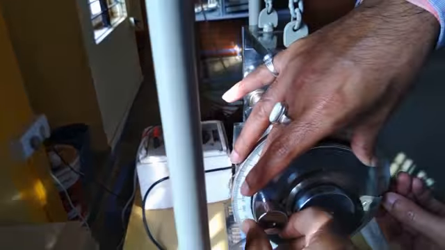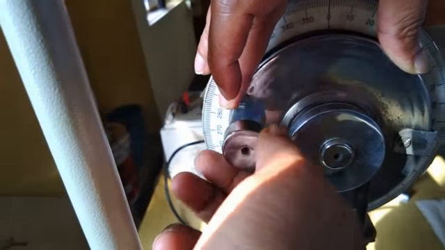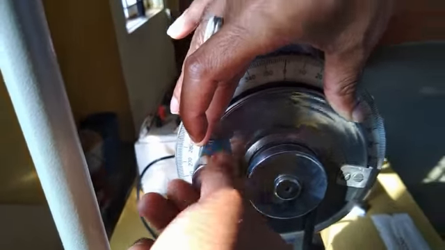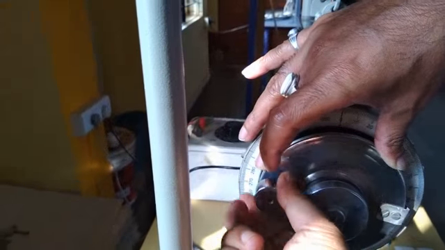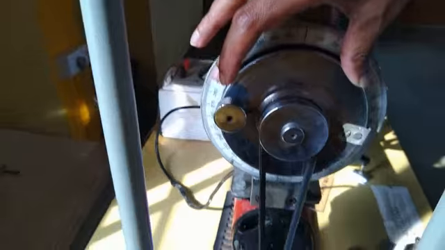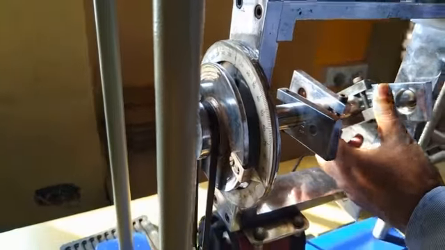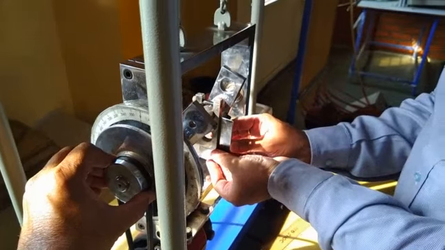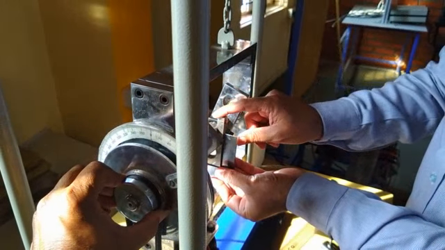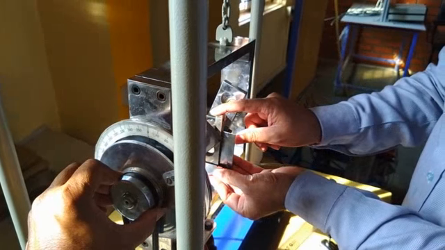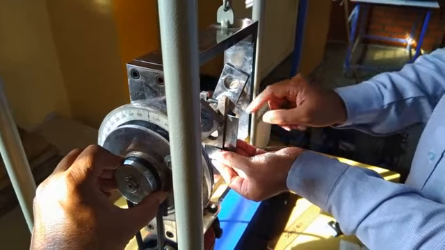By setting this pointer at 98 degree, we are fixing this, and we have to adjust this mass. Now I have fixed the third mass like this. You have to check its position. These two surfaces should be in contact and this surface should be in contact.